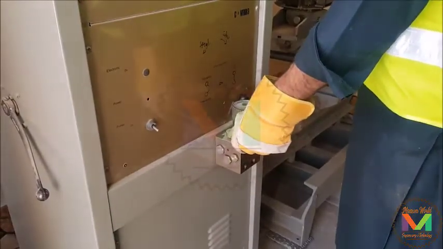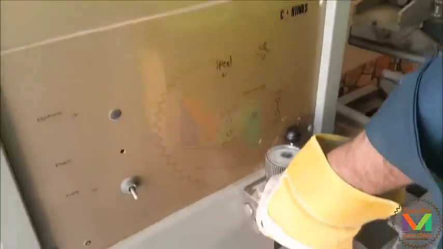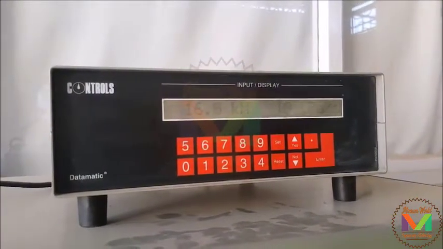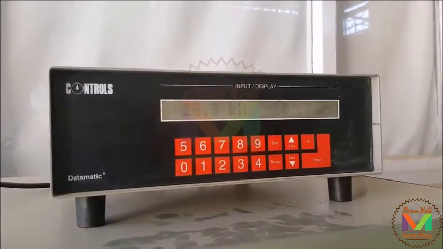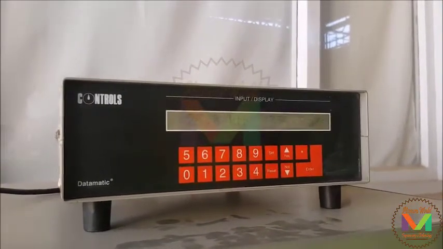So here we go, as you can see. We have applied the load.